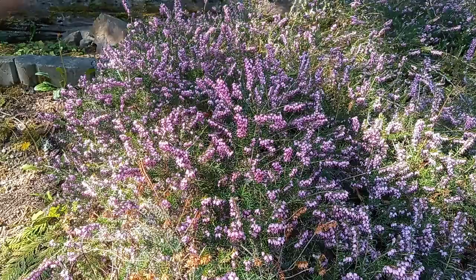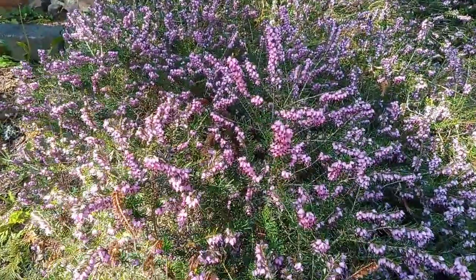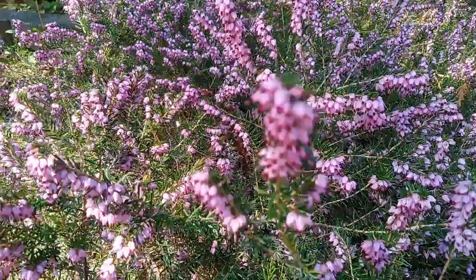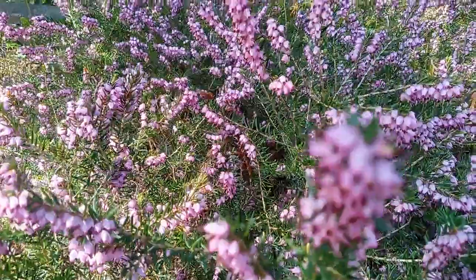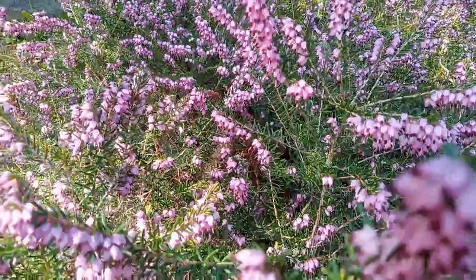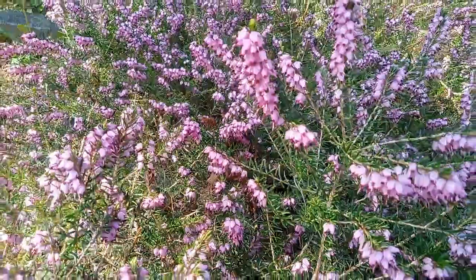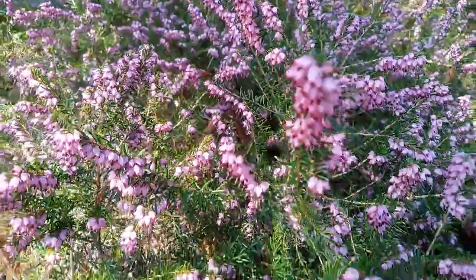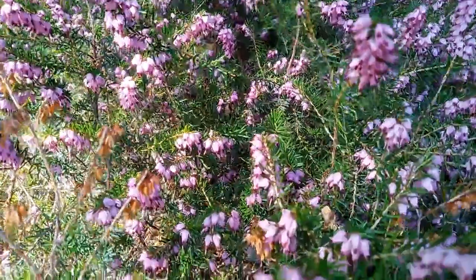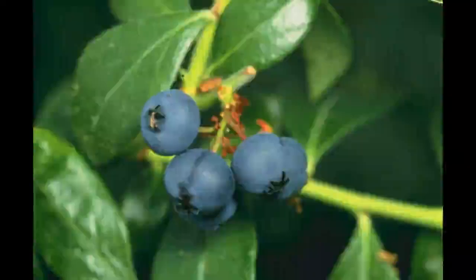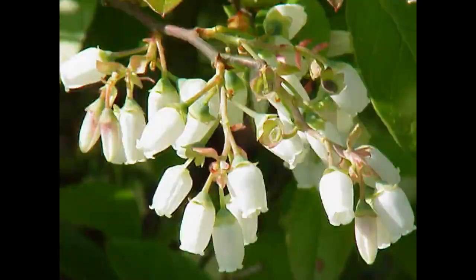Let me explain. Check the flower structure of this plant. To do that, you have to be really close because the flowers are small. These flowers have a special shape. They look like bells or urns. Think of where you may have seen this flower. If you have a blueberry plant or went for blueberry picking, you may have noticed the same shape of flowers. Here are some pictures of blueberry flowers. This plant and blueberry are closely related.